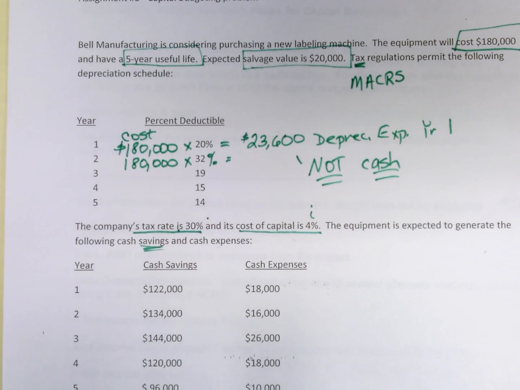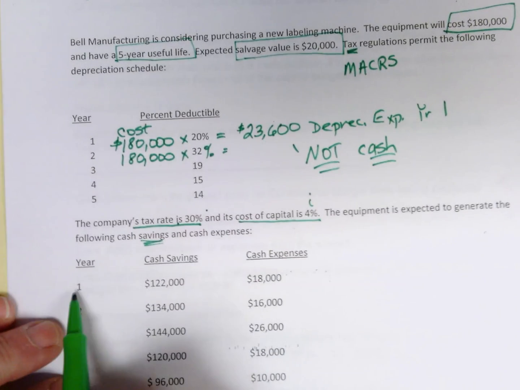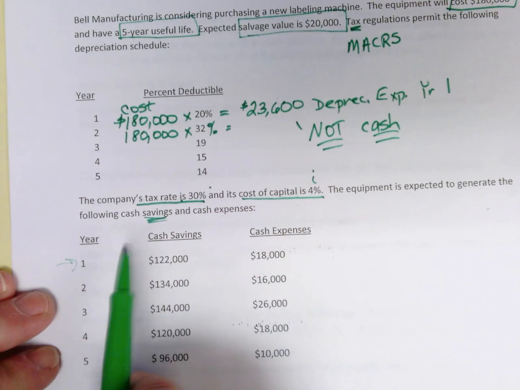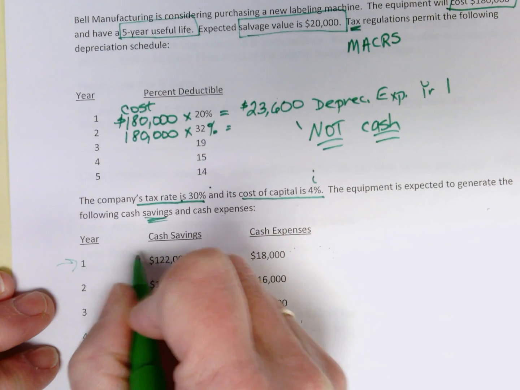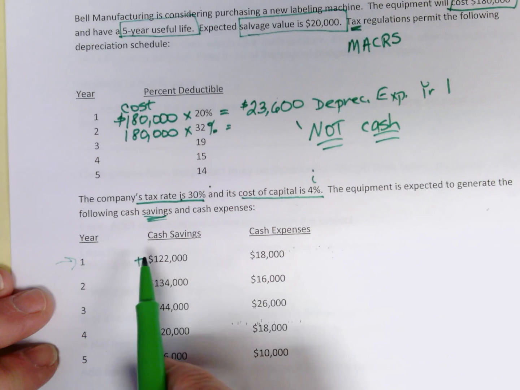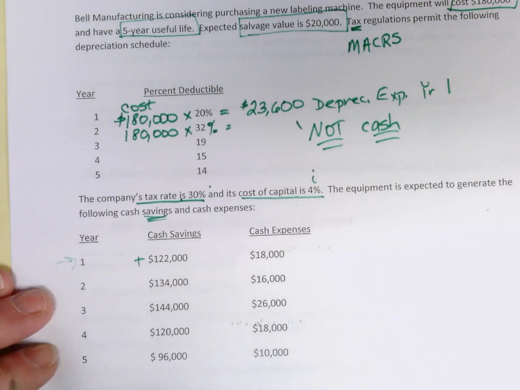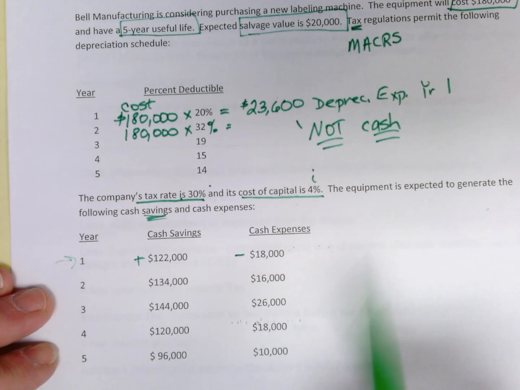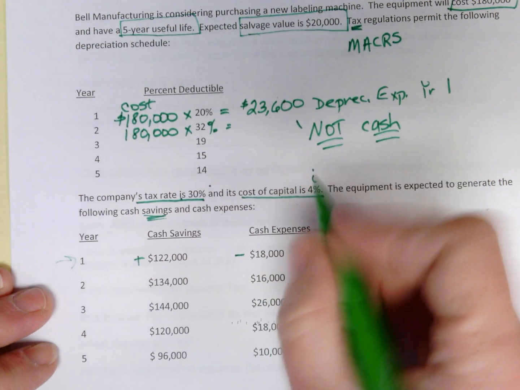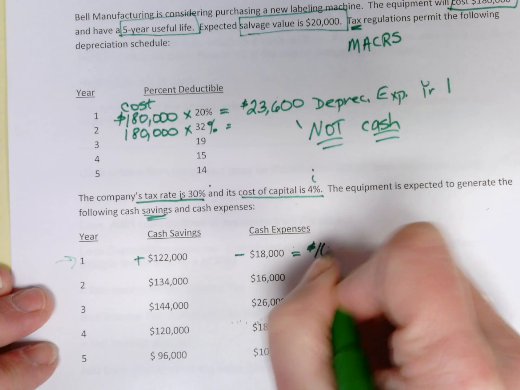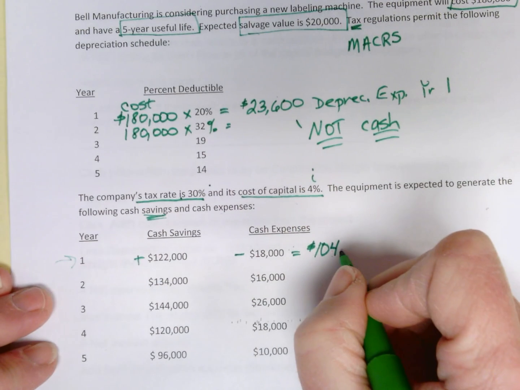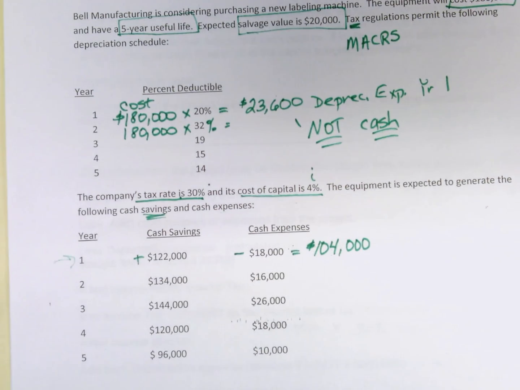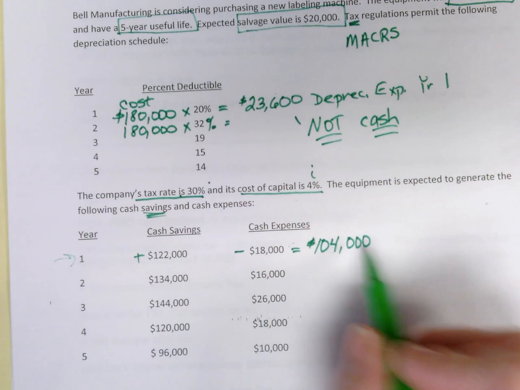So in year 1, what we need to do is figure out net cash flow in each year. I'm going to go ahead and do year 1 all the way through for you, and you can continue on with years 2 through 5. So year 1, we have cash savings. That is negative expense, right? Expense we don't have. So we count that as a positive, as if it were a cash inflow, as if it were revenue. That's a plus. Minus cash expenses. We must have supplies, labor, maintenance, oil changes to run this machine. So cash expenses in year 1 are $18,000. So far we have net cash savings of $104,000. Now I'm going to compute that onto this schedule, and I would continue down years 2 through 5 to get the net cash savings.